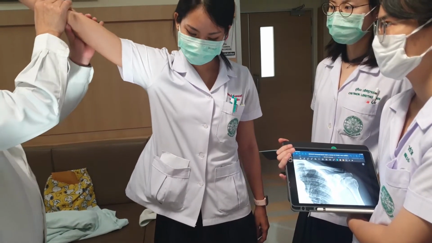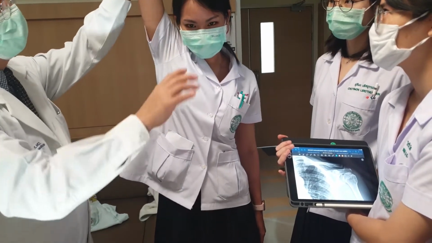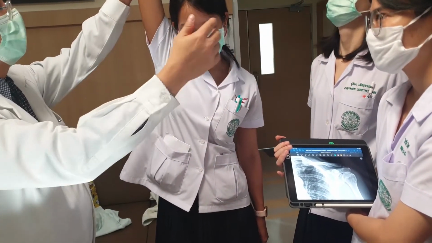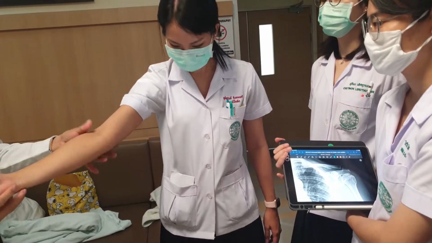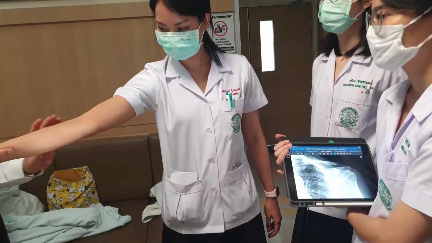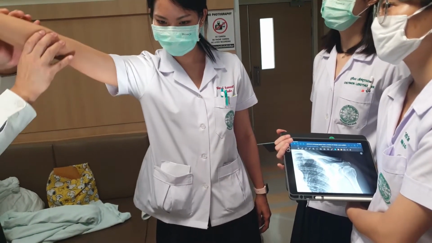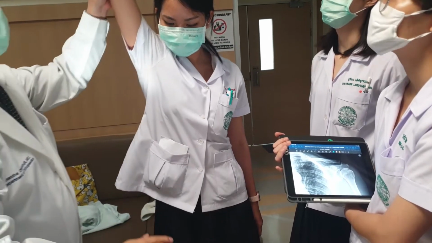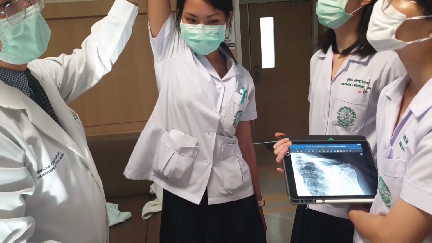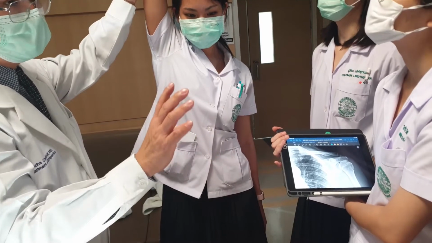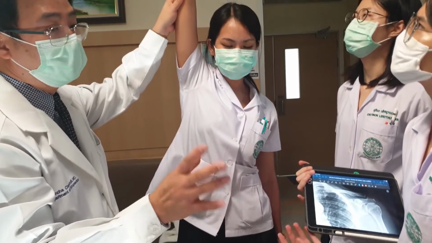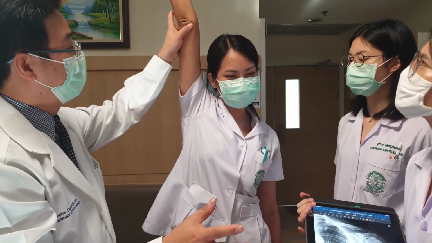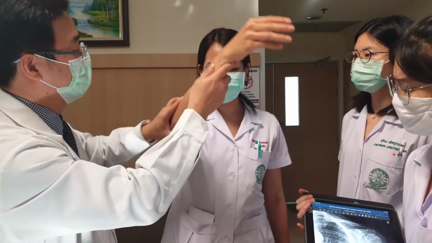Slowly, like that, until you go this way. So also external rotation, okay, like this, you externally rotate. Elevation all the time, okay, until this. It will be reduced very gently. Sometimes you don't feel that it's reduced, okay? And then you go down this way.